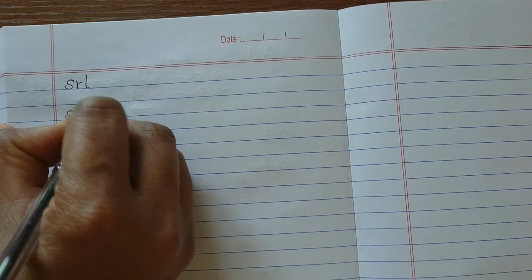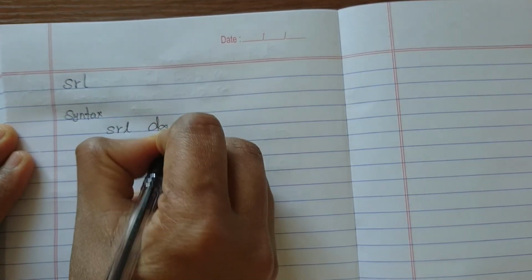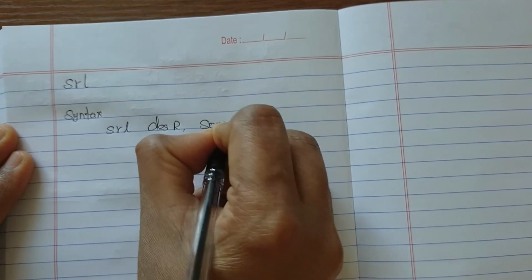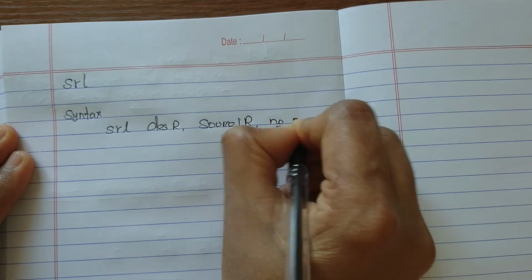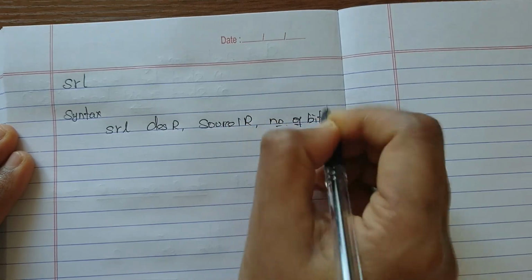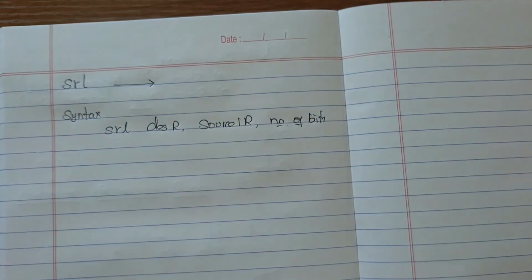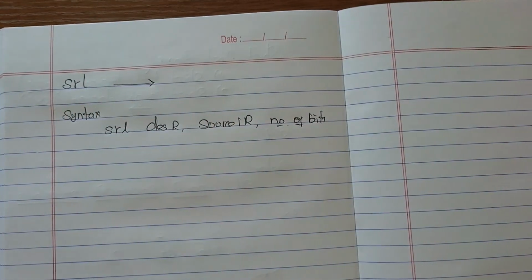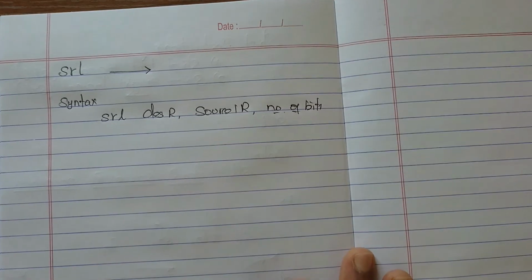Same syntax as SLL. You write SRL, the destination register, then the source 1 register, and then again the number of bits. How many bits do you want to move to the right side? Remember, now it is to the right side. It is the same as SLL, but in the opposite direction.